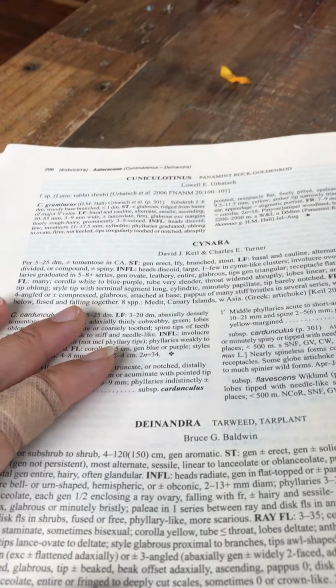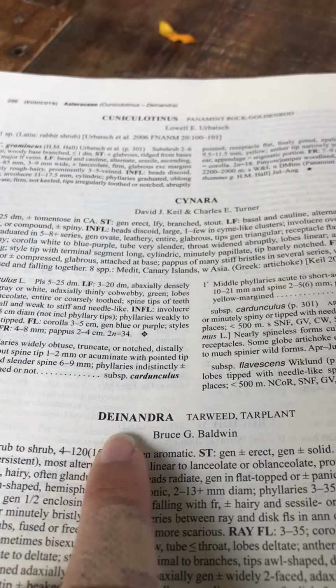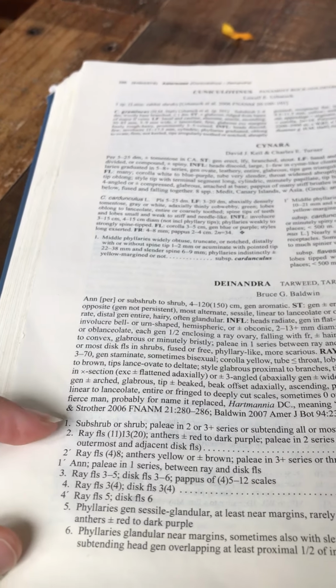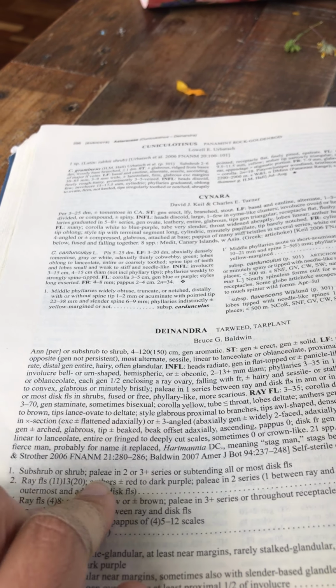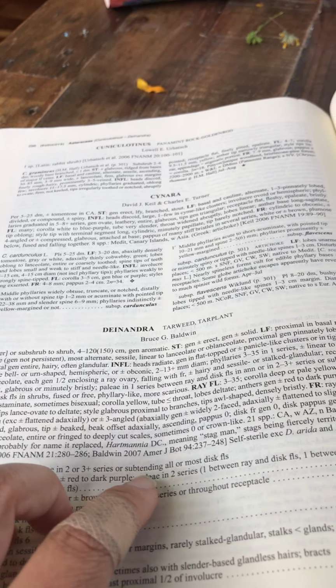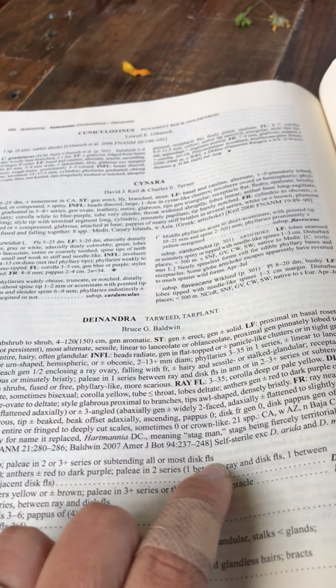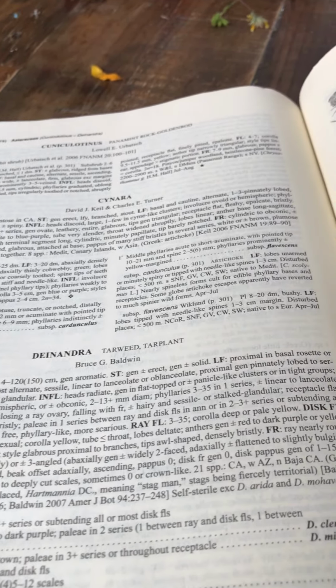Okay, but we'll get into more detail here in the key with Deinandra by Bruce Baldwin. Okay, so first, on 1 and 1 prime, do you have a subshrub or shrub, paleae in a 2 or 3 plus series, or subtending all or most disc flowers? So what does that mean exactly?